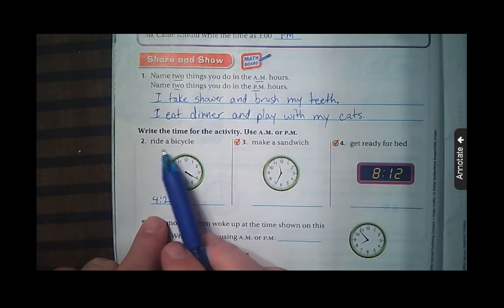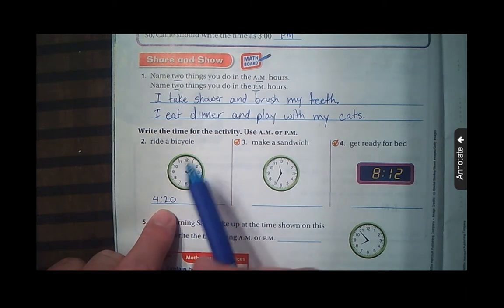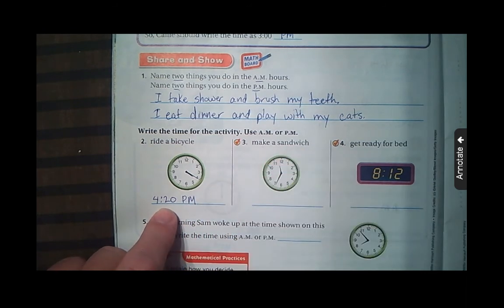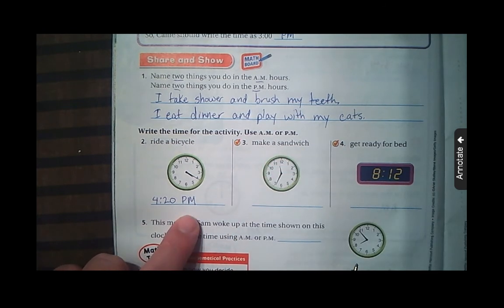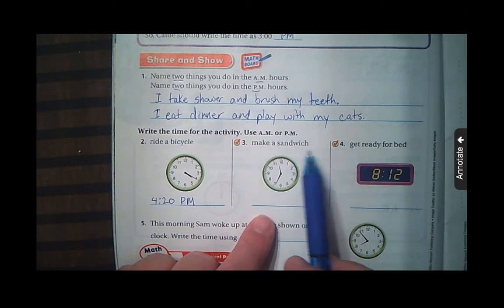Now I remember it says ride a bicycle. Well, I'm kind of thinking that 4:20 is going to be more in the afternoon, like after you get home from school. 4:20 a.m. would be dark outside and cold. 4:20 p.m. Okay. So let's look at the next one. Make a sandwich. All right.